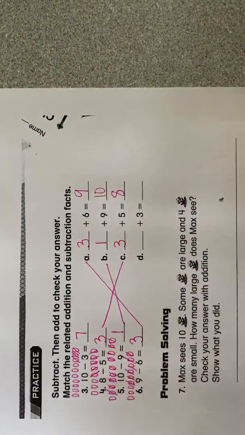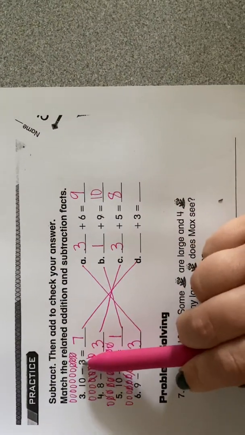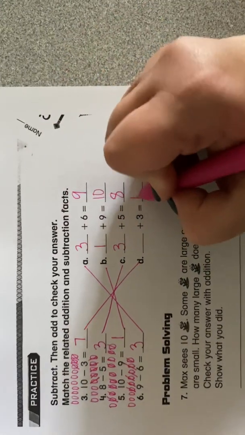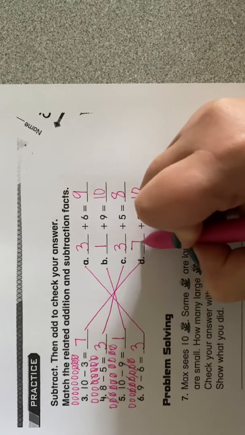All right, so that leaves me with the last one matching up like this. See, I have the 3 and the 3. The whole becomes the sum. 3 and 7, 3 and 7.